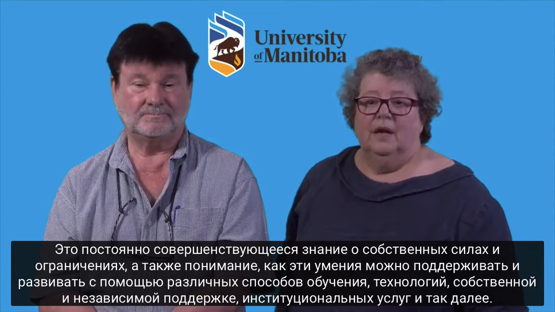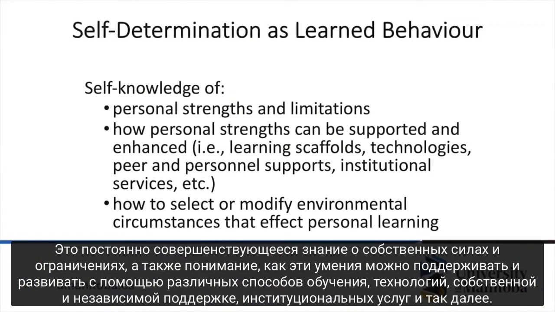Okay, another component of self-determination as learned behavior is developing knowledge of oneself, of one's own personal strengths and limitations, and how these personal strengths can be supported and enhanced, either through ways of learning, through different technologies, through personal supports or peer supports, institutional services, and so on.